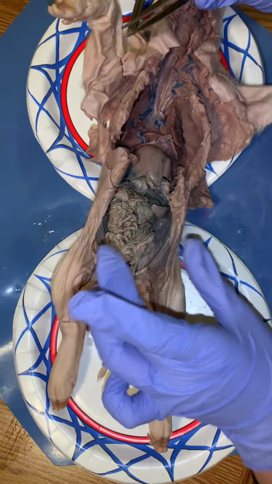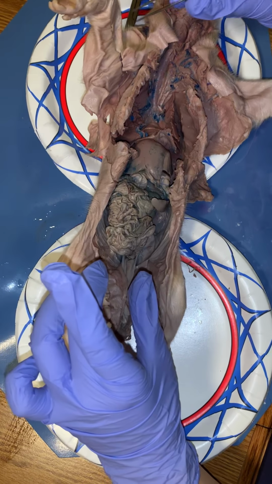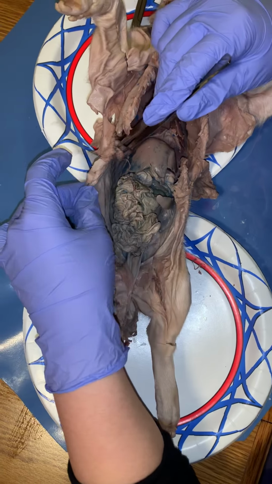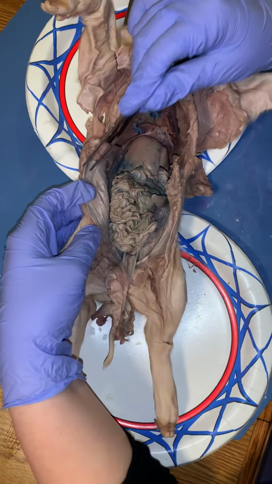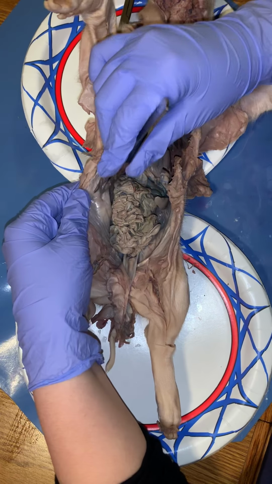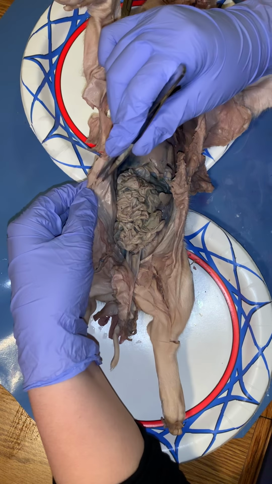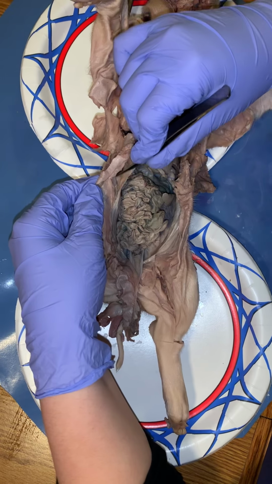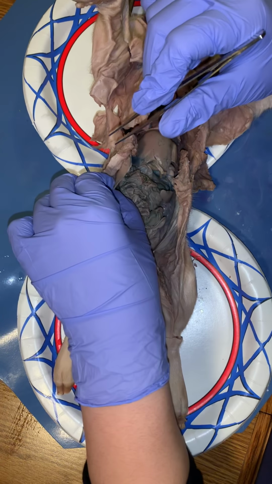And moving into the abdominal cavity, we're going to first take a look at the visceral peritoneum. It would be the side that touches the organs, the abdominal organs, which is this side. So now we're gonna look at the parietal peritoneum, and that's on the outside. So that's this right here, the side that does not touch the organs.